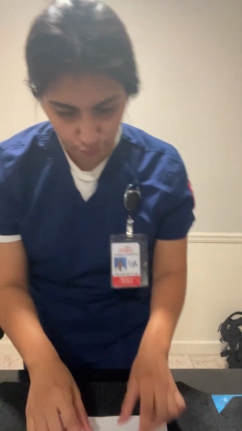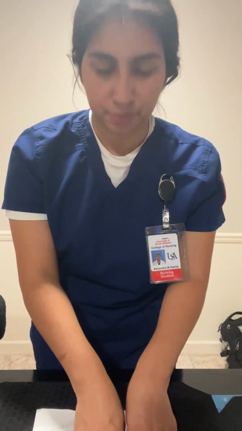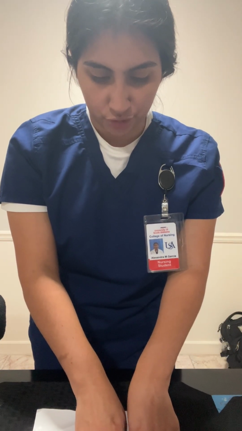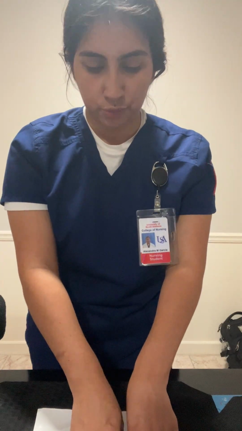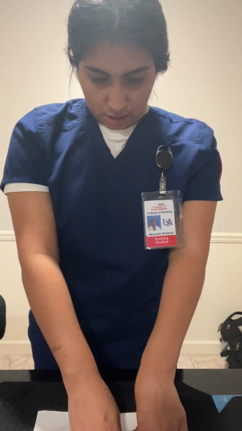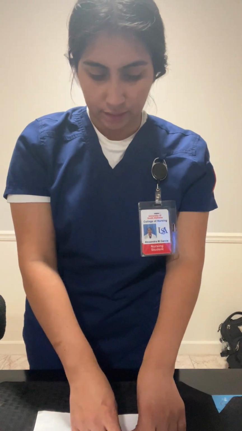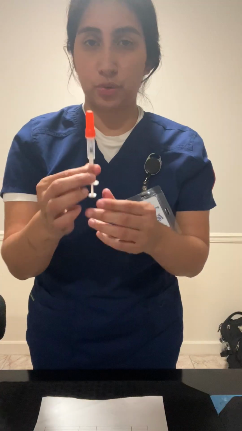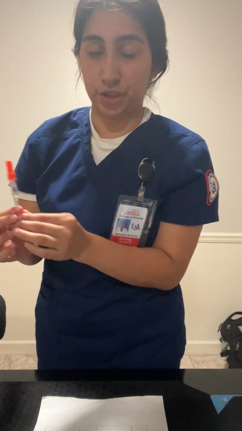Now I'm going to do the right time, which is 30 minutes before meals. Right indication is for blood sugar, and right documentation, which is all elements of a legal prescription are included. I forgot to mention that when I draw my 10 units, I would verify with another nurse to make sure that it's 10 units.